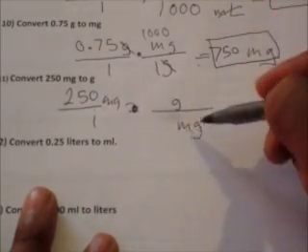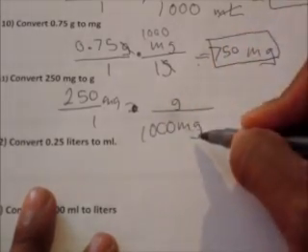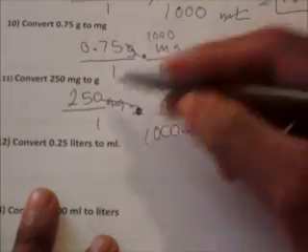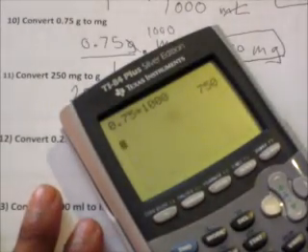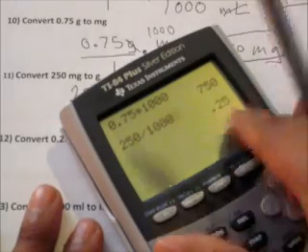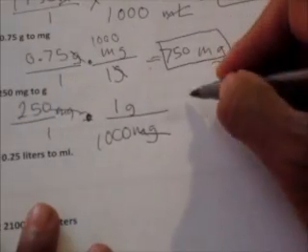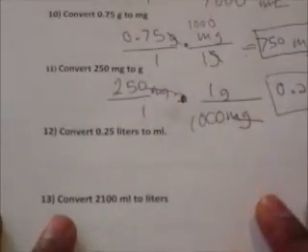So now you just calculate how many milligrams in a gram. Well, there's 1,000 milligrams there, and there's out of per gram. These milligrams cancel out, and so what you end up getting is 250 divided by 1,000. Let's type that in. 250 divided by 1,000. And that's how many grams there are. 0.25 grams. So that equals 0.25 grams. Bam and bam. But remember, show your work here.